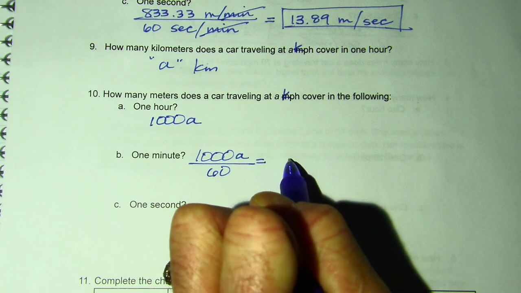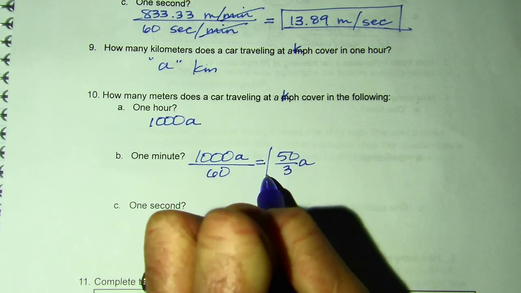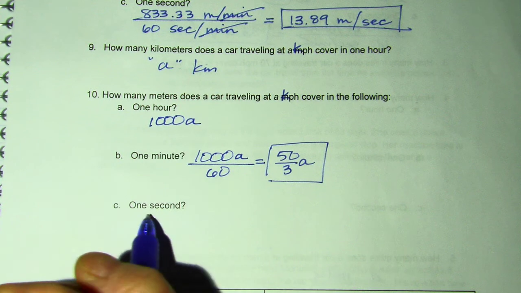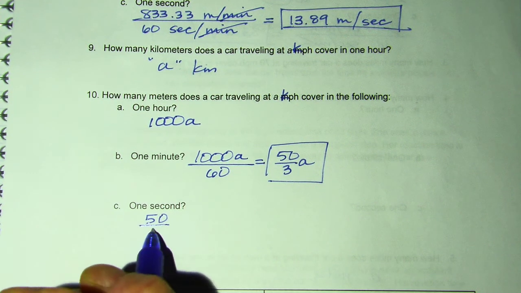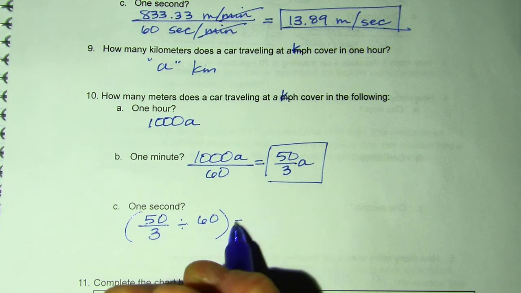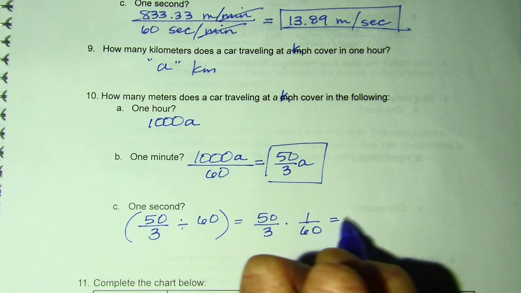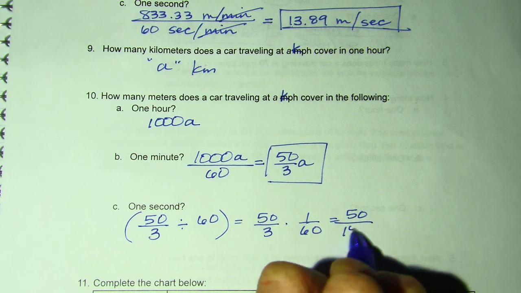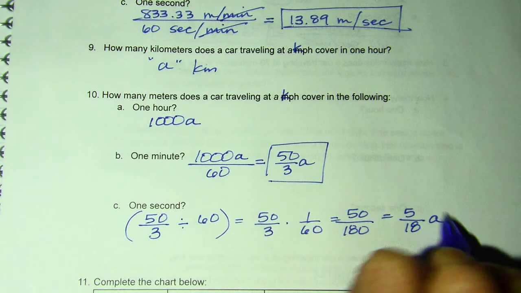And that gave me 50 over 3A. And 1 second, I would take 50 over 3 and divide that by 60. So that would give me 50 over 3 times 1 over 60. So that gave me 50 over 180. Reduce that, 5 over 18A.